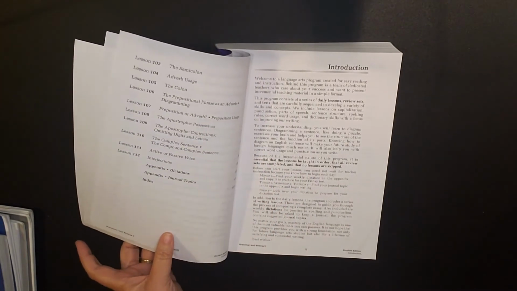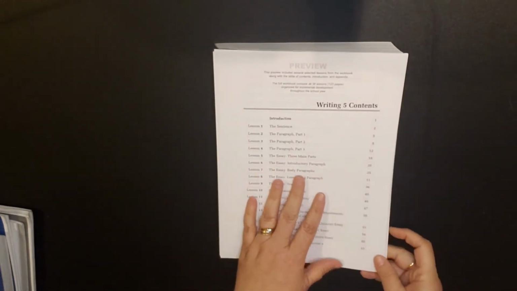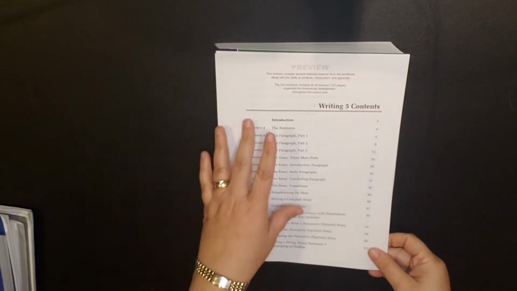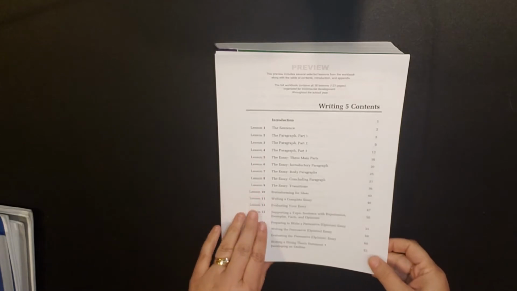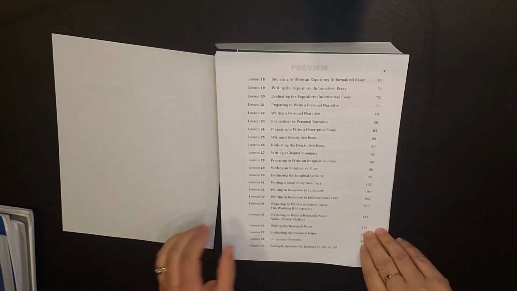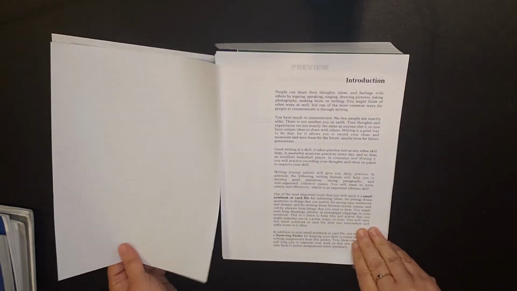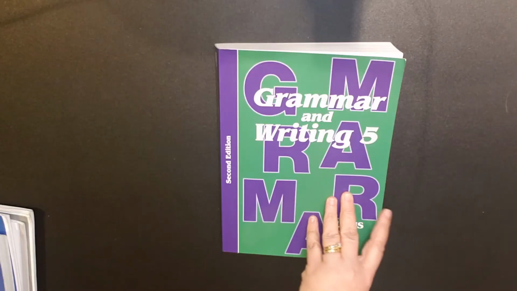For example, I was able to print out the contents for the workbook that goes along with this. And as you can see, it focuses primarily on writing. So you're writing essays. You are going to be writing a persuasive essay, a descriptive essay, an informative essay, a research paper. So there's quite a bit of writing that is included in the Saxon grammar curriculum.